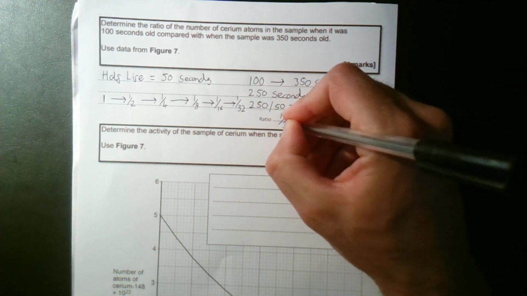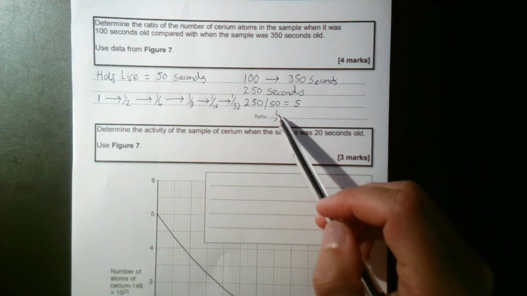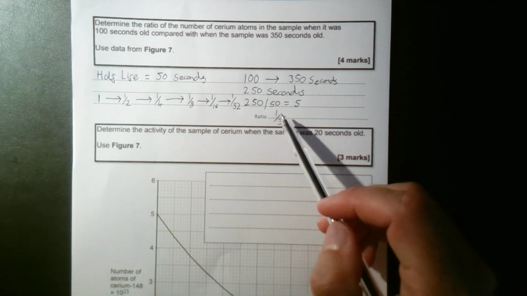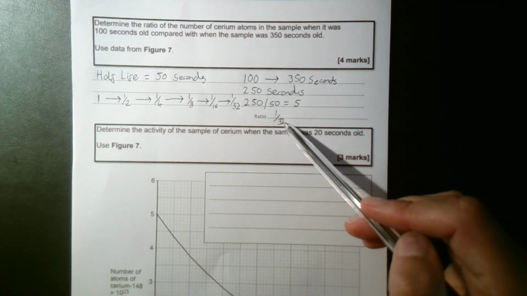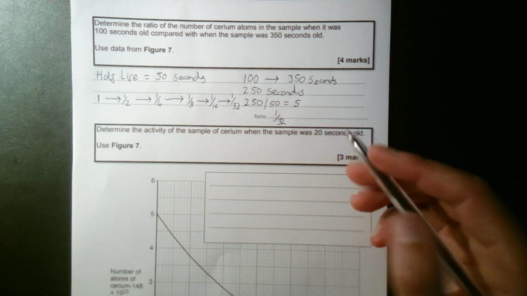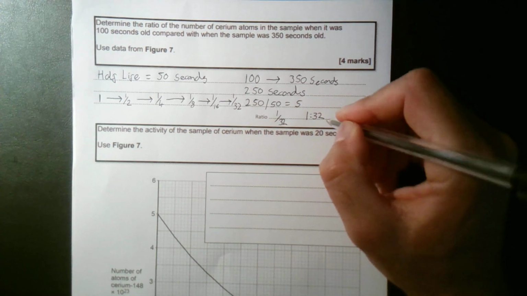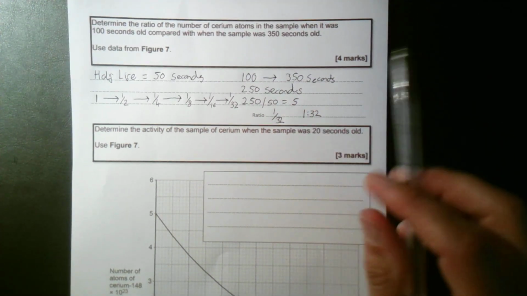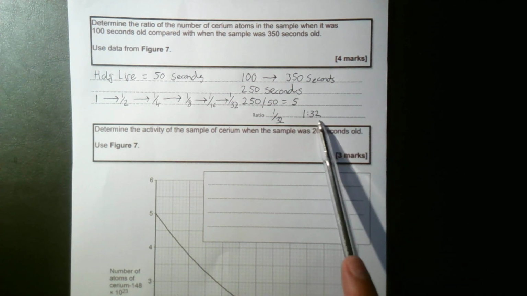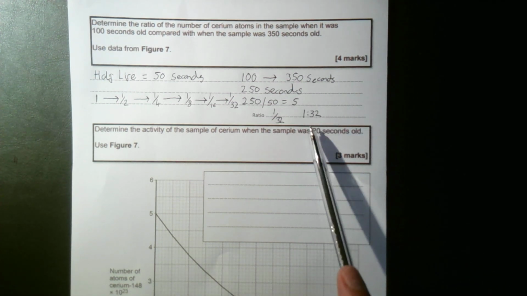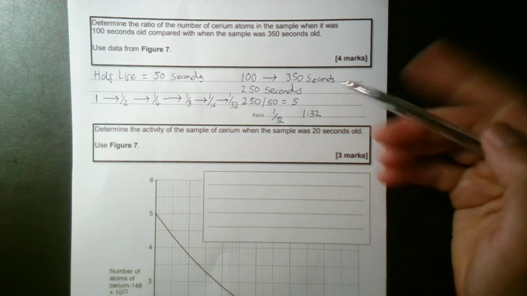1 over 32, which I know is a fraction, it's not a ratio, but that basically means that's what you end up with at the end. So after 250 seconds, you end up with 1 over 32 of what you began with, or as a ratio, 1 to 32. You started with a whole 1, and after that 250 seconds you had 1 over 32 left, or 32 times smaller. Okay, and that's your answer.